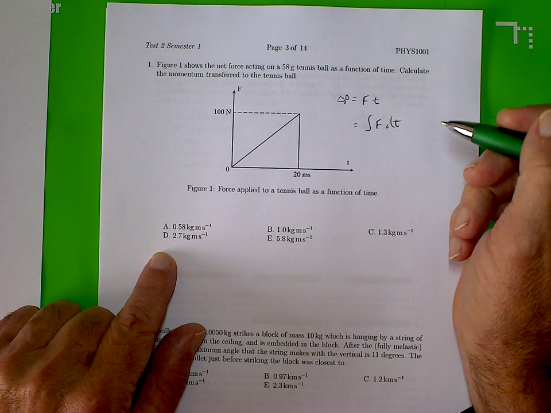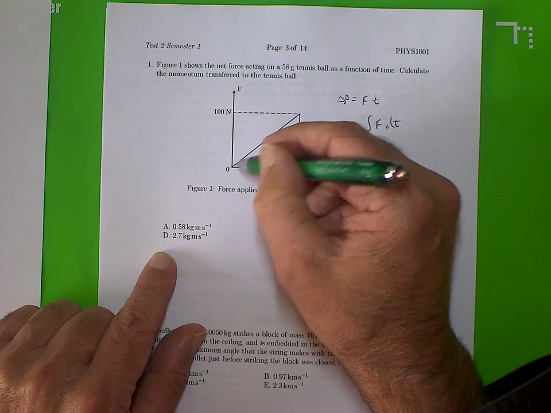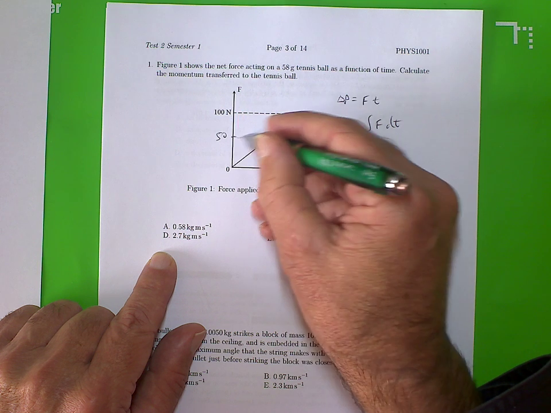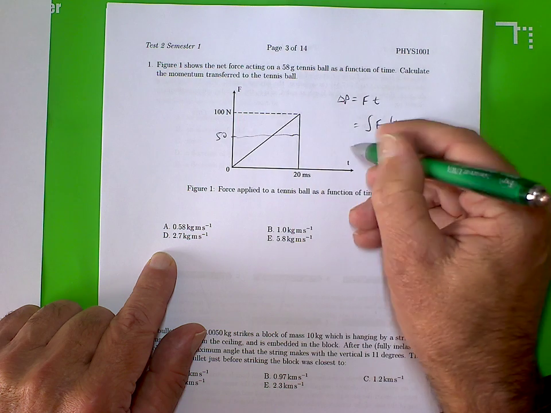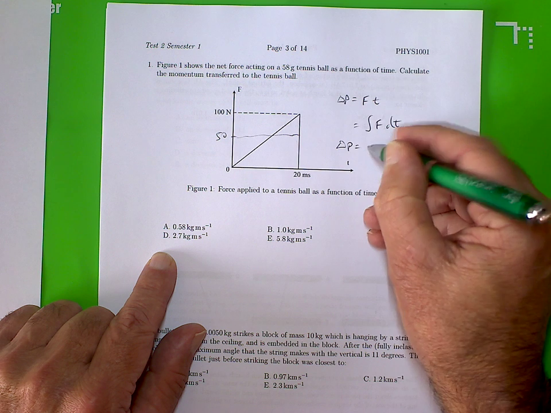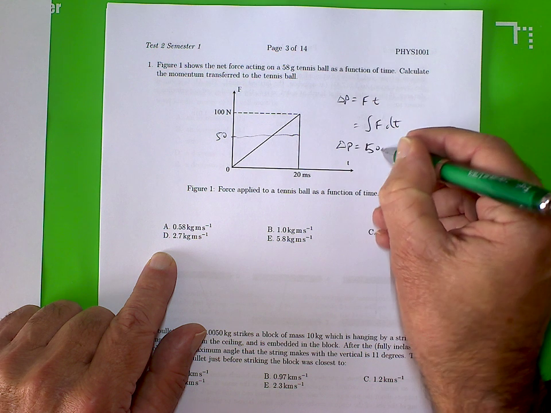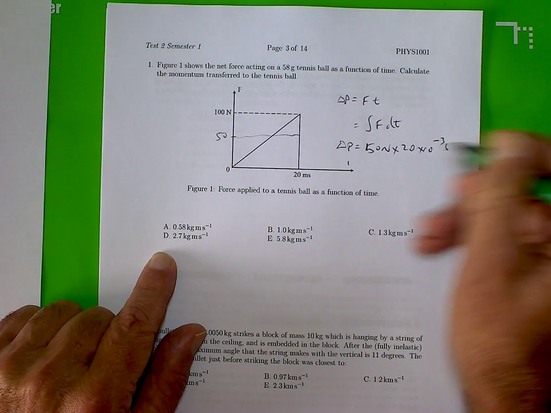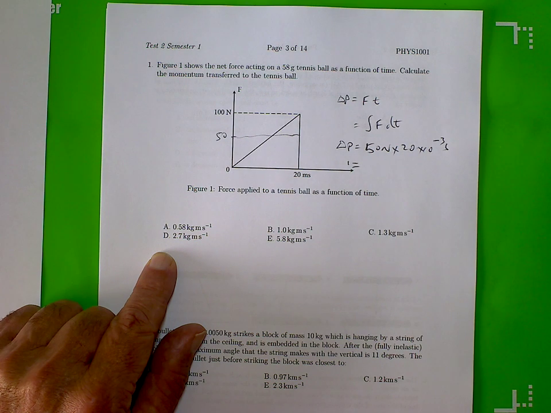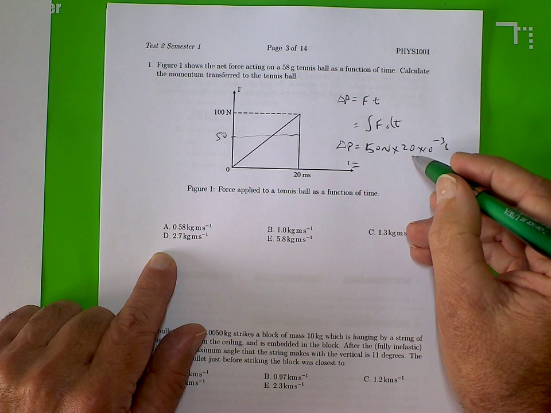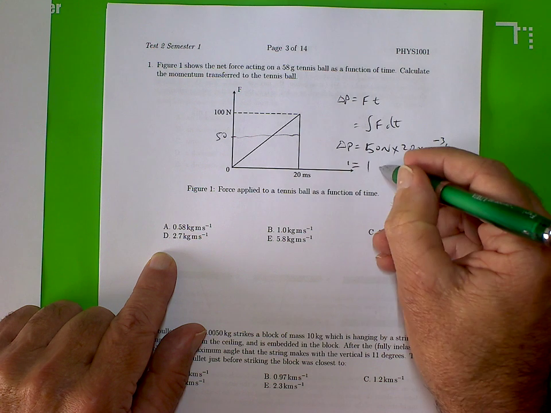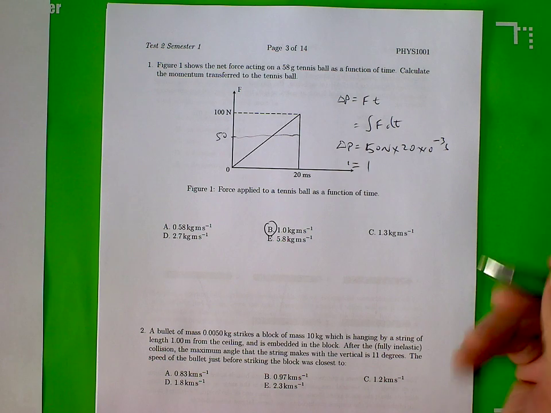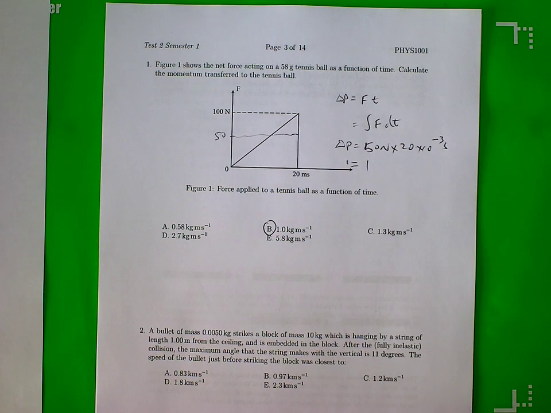In this case, the force increases uniformly from 0 to 100, so I think it's reasonable to assume that on average it's 50 newtons, and the time is 20 milliseconds. So the change in momentum is going to be 50 newtons times 20 times 10 to the minus 3 seconds, which is 1. So the answer is B. Why did we put 58 grams in there? To trick you. It was mean.